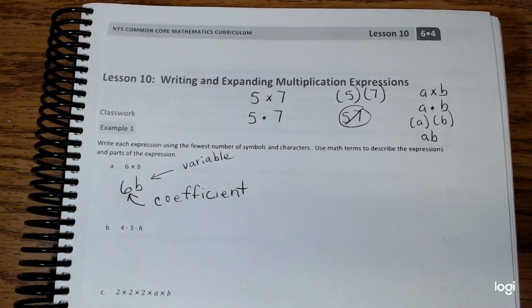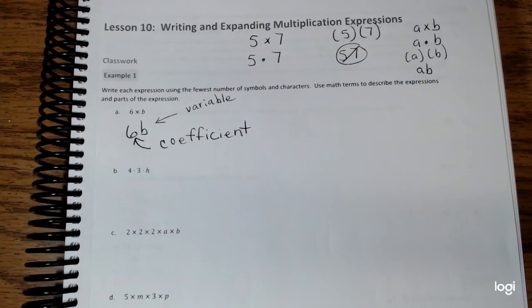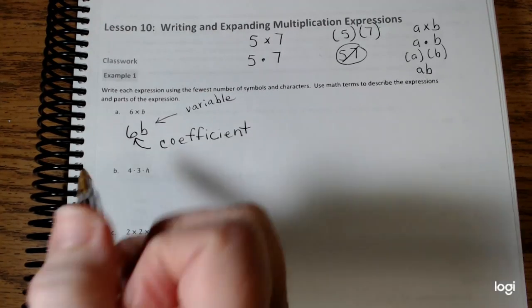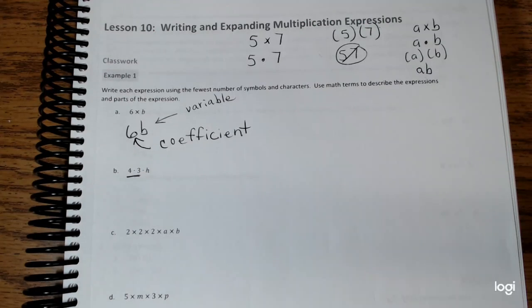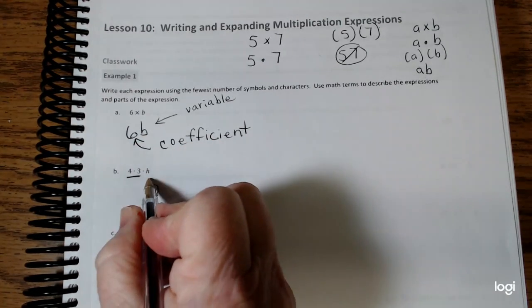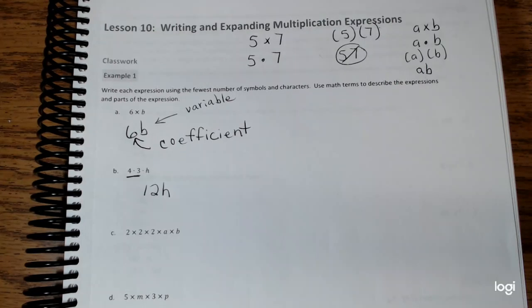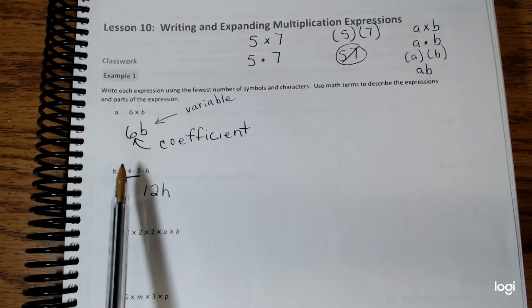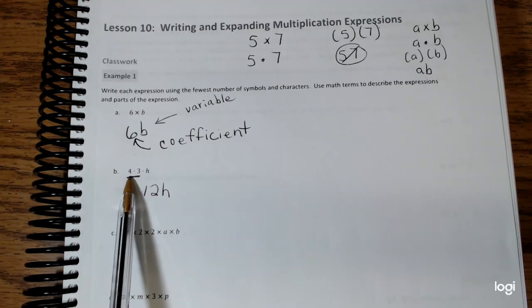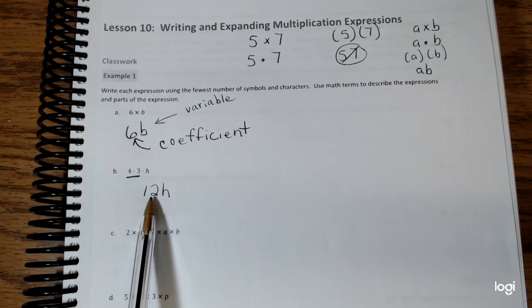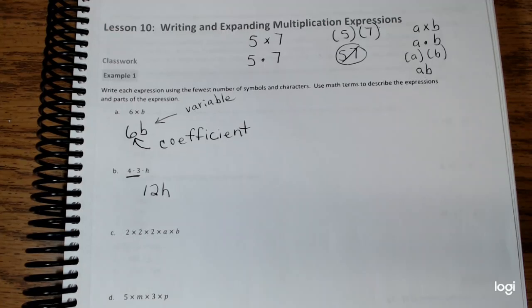All right, let's go ahead and look at B, something new here. We want to make this as short as we can. We have two integers here that we could actually combine. We could do 4 times 3. 4 times 3 would be 12, and 12 times h would be just 12h. We now have 12 times h, which is the same as 4 times 3 times h. This is expanded, and this is not. The coefficient, remember, is the 12, and h is our variable.